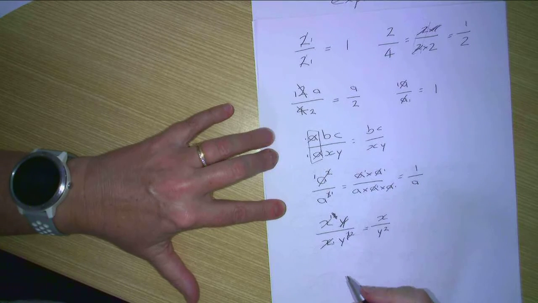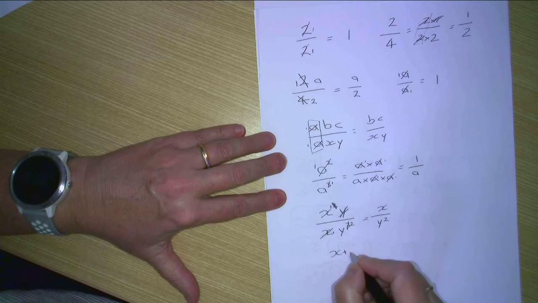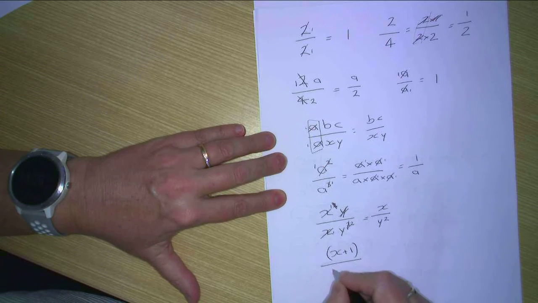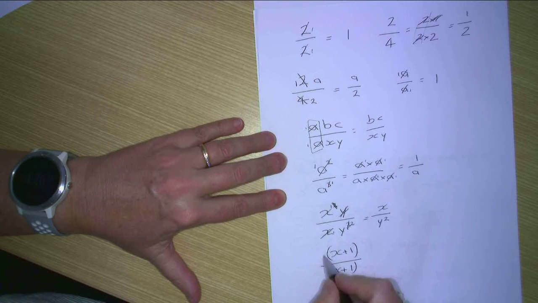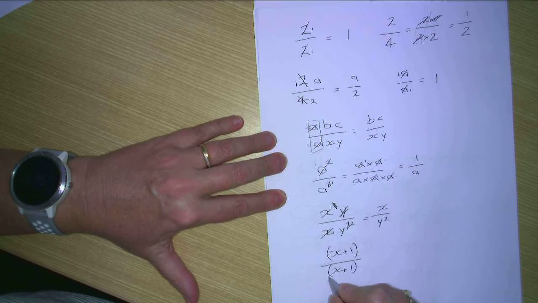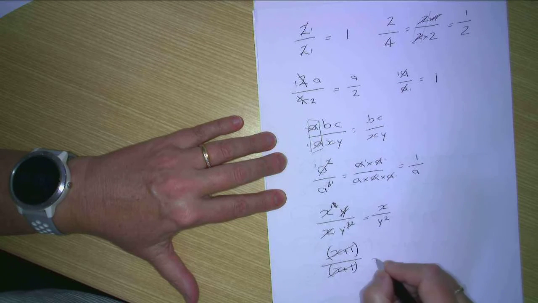We can also cancel things if they're in brackets. So if I had x plus 1 over x plus 1, if they're in brackets, that means they're a single term, so I can cancel them top and bottom. It's the same thing divided by itself, so the answer is 1.